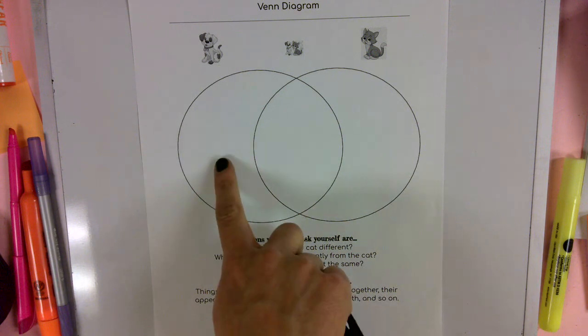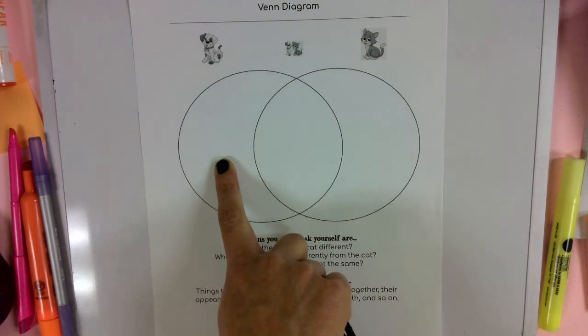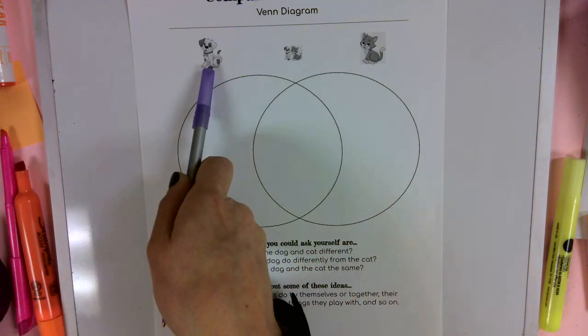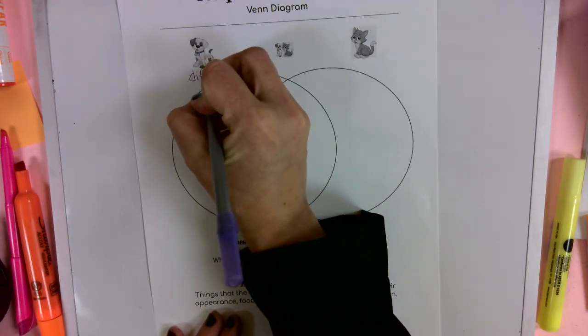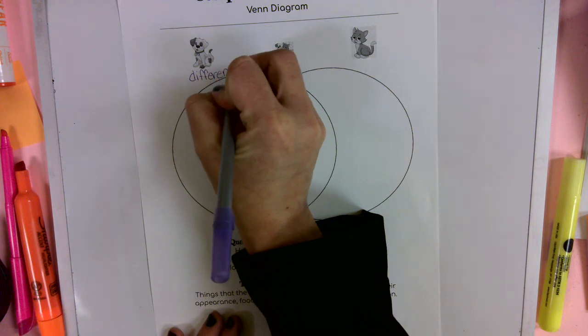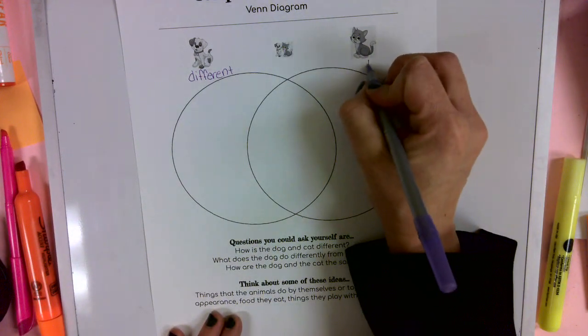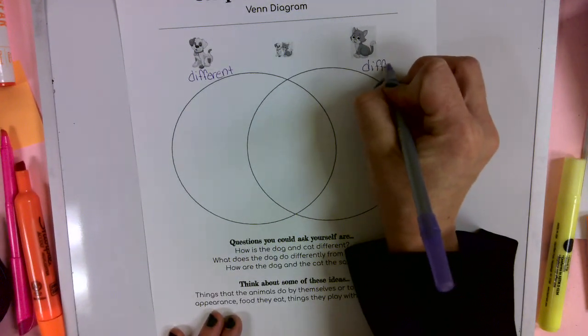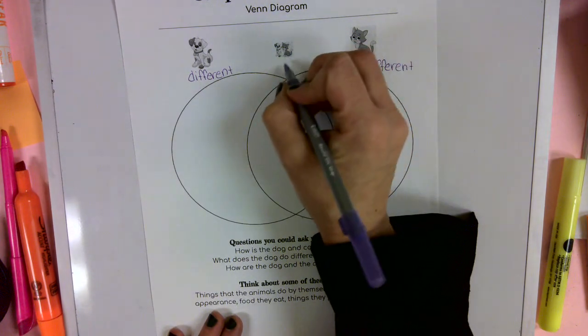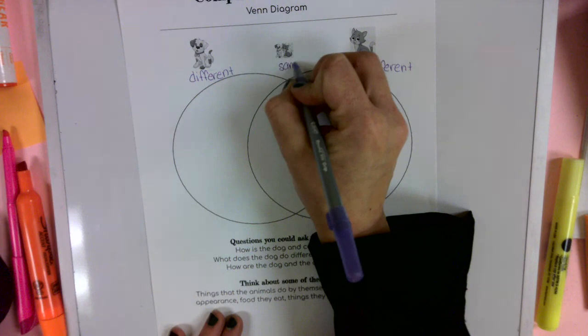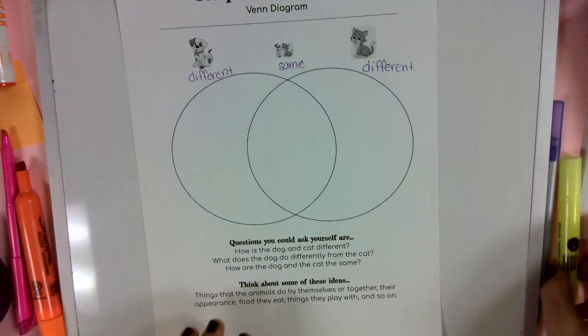So on this side, I would put different because look, I have my dog. And then I have the cat. But then I have both of them in the middle because I want to find out how they are the same.